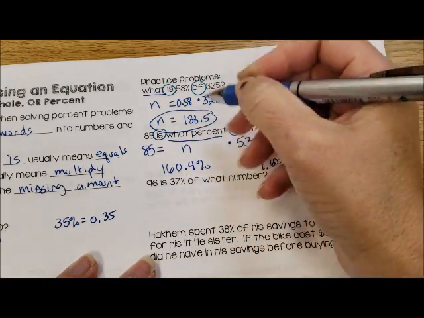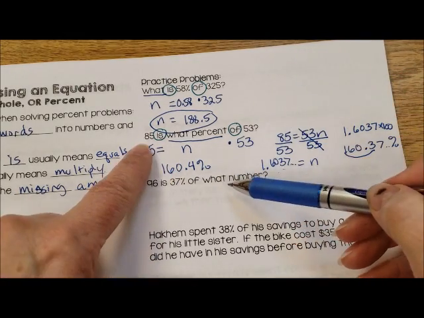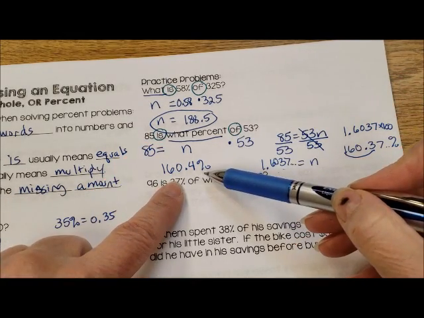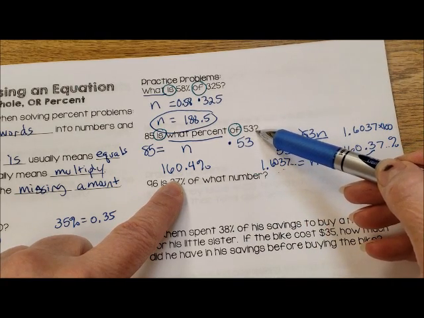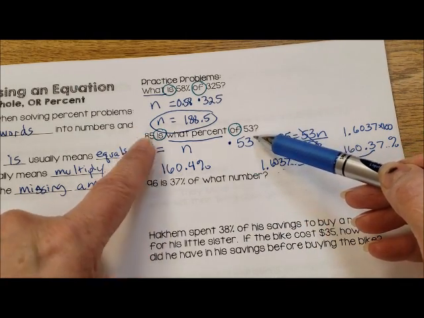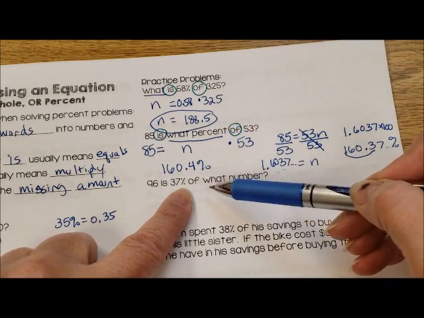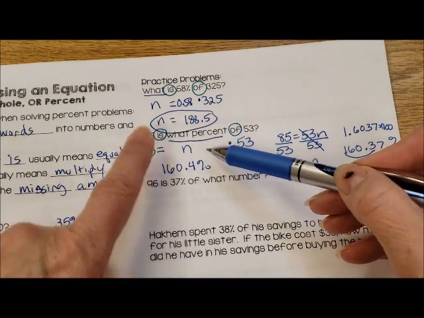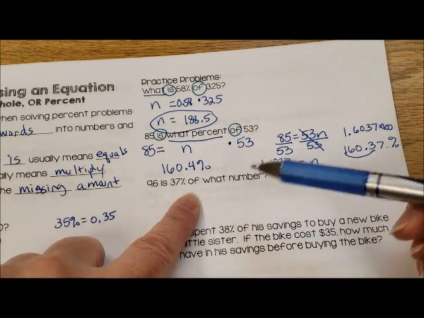Now I'm going to check because, boy, that seems weird. That's over 100. Does that make sense? 85 is 160% of 53. Is that reasonable? And it actually really is, because 85 is bigger than 53. The percent is going to have to be a percent bigger than 100 because this is actually bigger than this. So that does make sense.